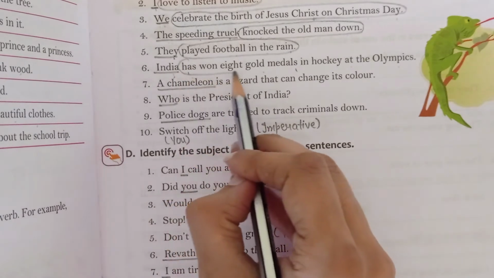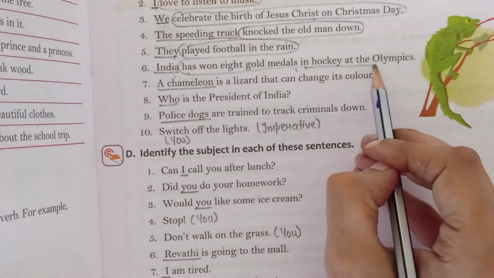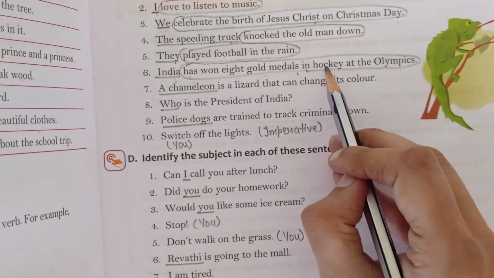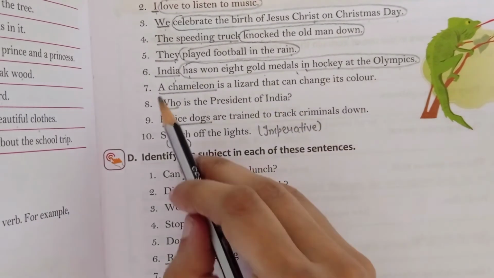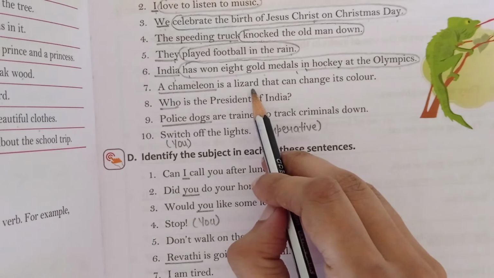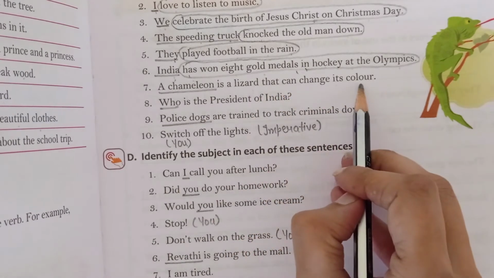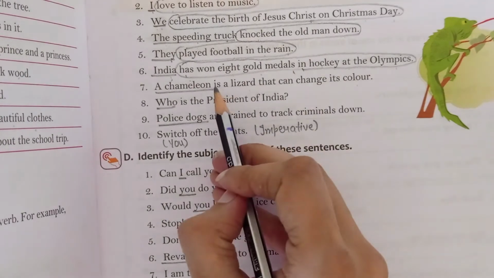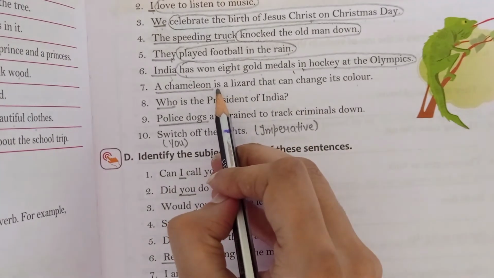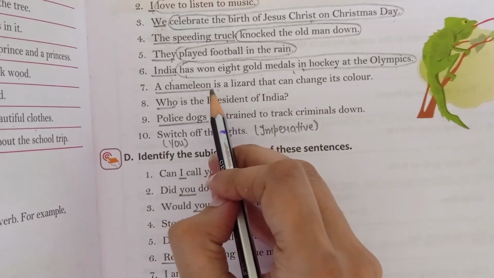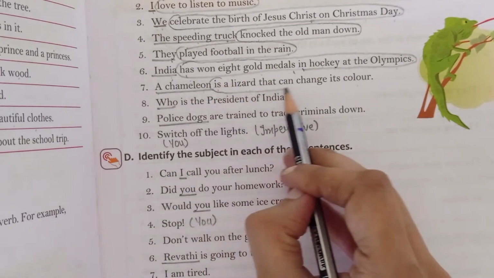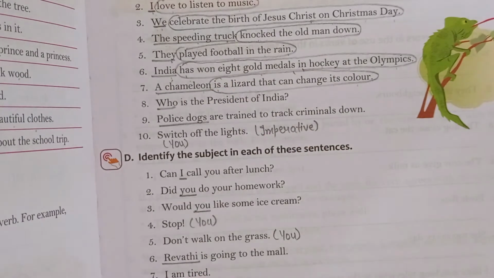So has won 8 gold medals in hockey at the Olympics, the rest of the sentence will become the predicate. A chameleon is a lizard that can change its color. This is a chameleon that can change its color. So is the form of verb, and before the form of verb comes the subject, which is a chameleon. The rest of the sentence is predicate.